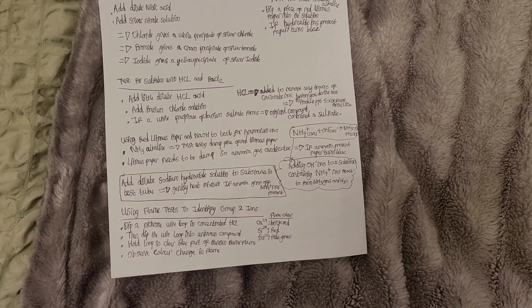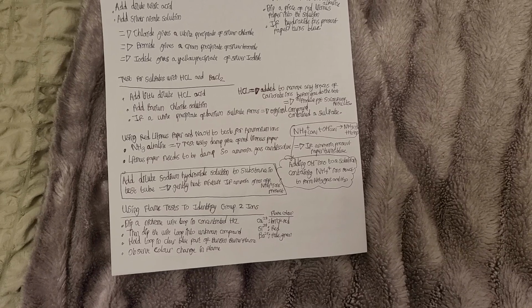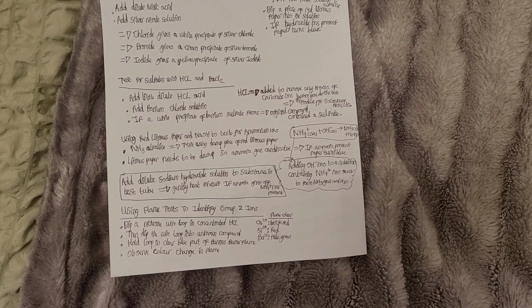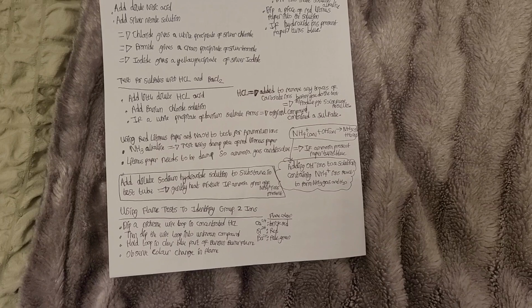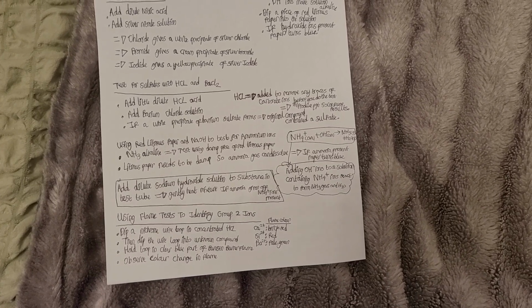Add dilute sodium hydroxide solution to the substance in a test tube. Then gently heat the mixture. If ammonia gas is given off, NH4+ ions must be present.